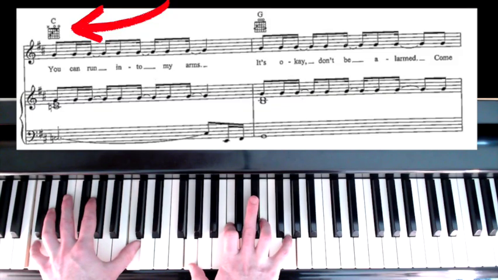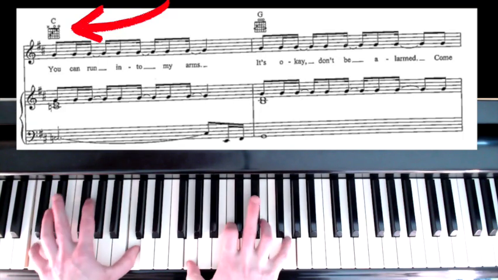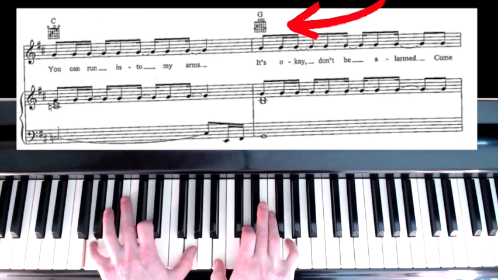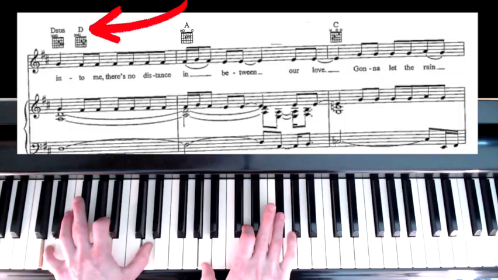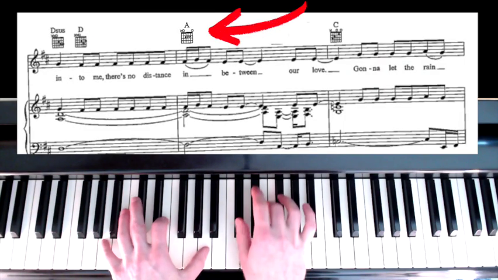See how fresh and bright that sounds, but also like kind of dark too. It's a really interesting sound. So now we're singing on the G, which is the same note that the chorus sat on. You can run into my arms, it's okay, don't be alarmed, come into me, distance in between. So we've just gone down by fourths, back to our 5 chord.